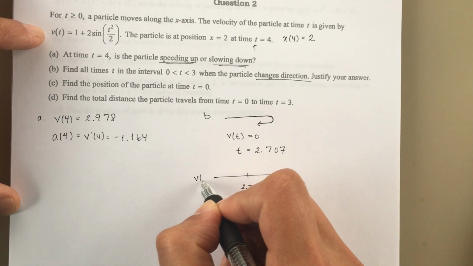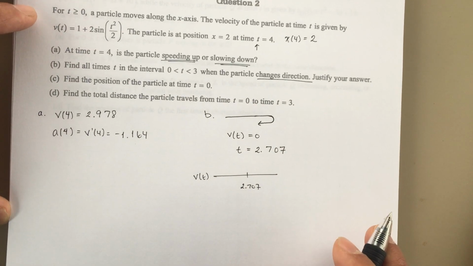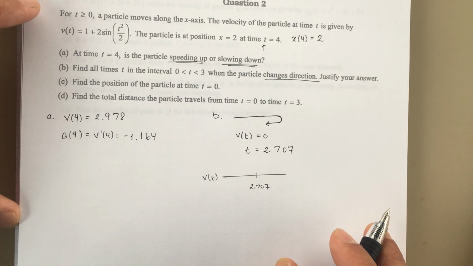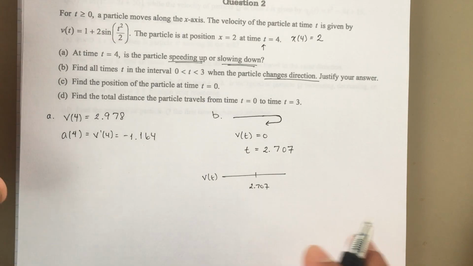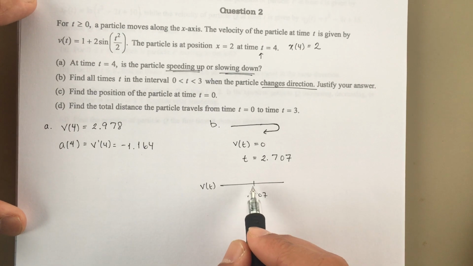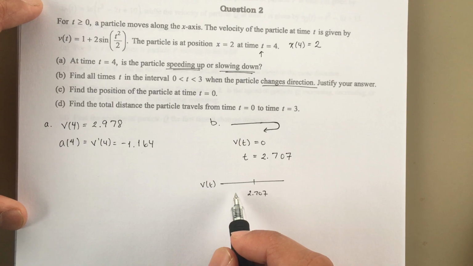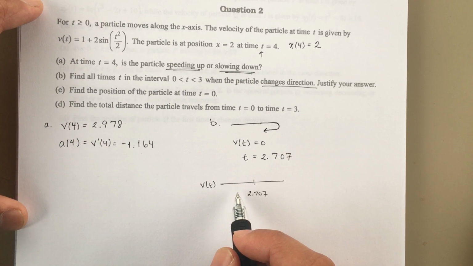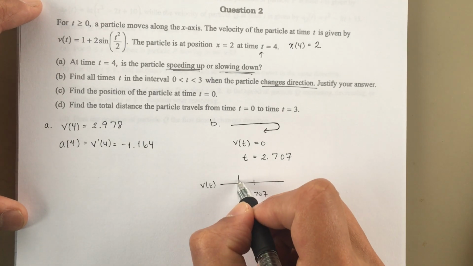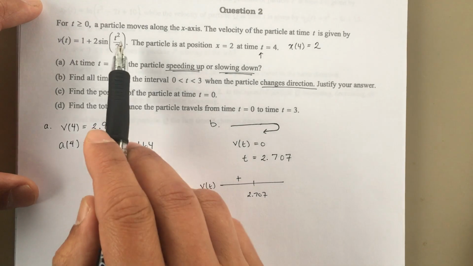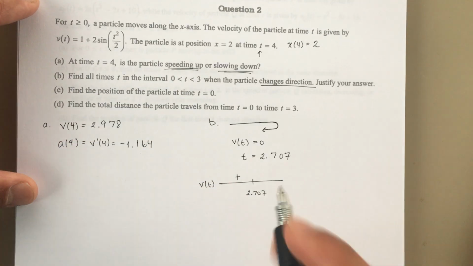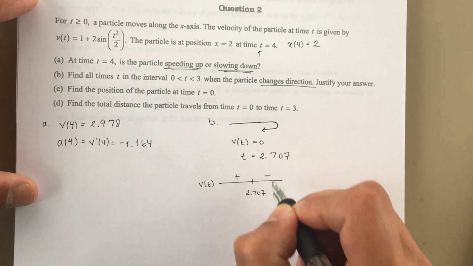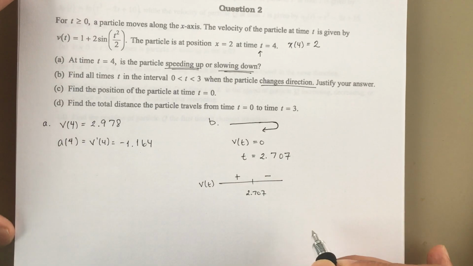You're going to plug it into your velocity. Where is velocity? Because remember, velocity is a vector. If it becomes negative, then it goes to the left. If it's positive, then it's going to the right. So if you pick a value that's less than 2.07, let's say 0, to the left, you should get positive. If I pick 0 here, 0 squared is 0, divided by 2 is 0, sine of 0 is 0, and then 1 plus 0 is 1. And then something here after 2 is going to become negative.